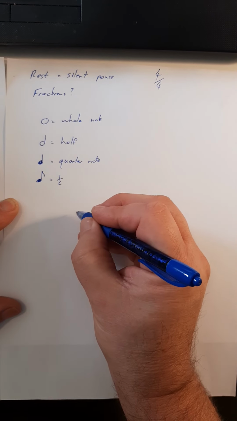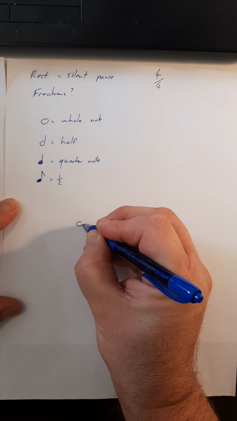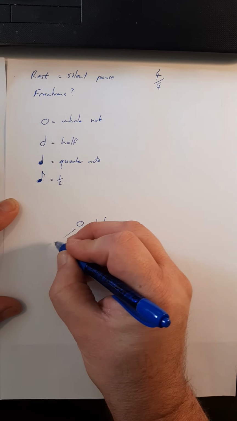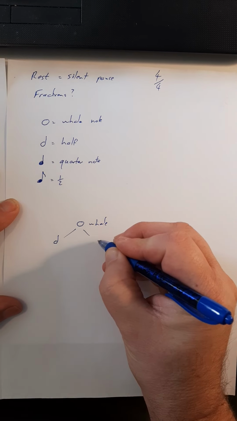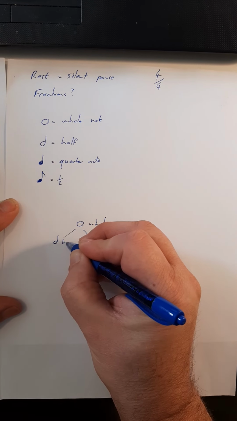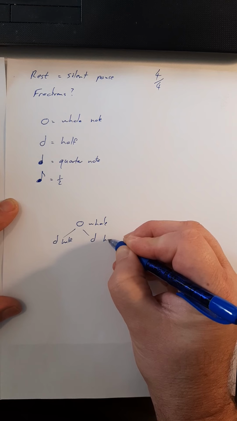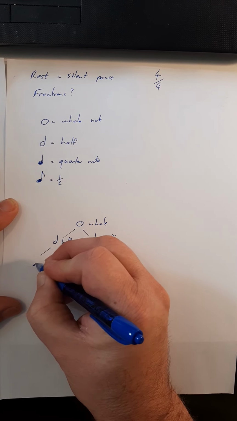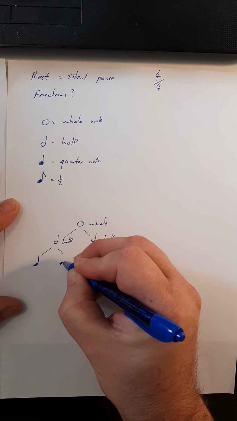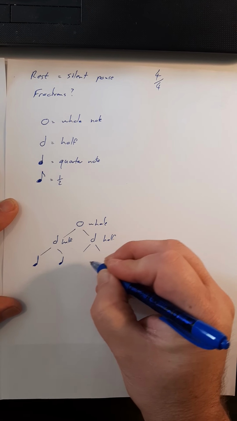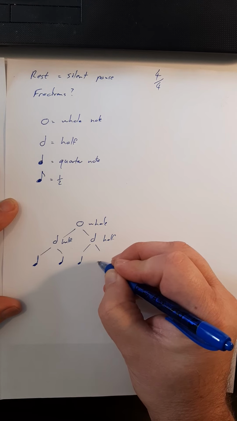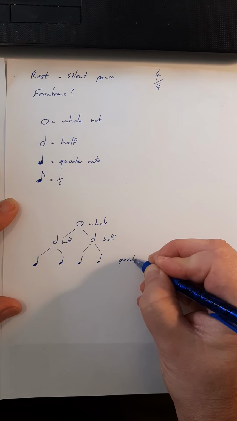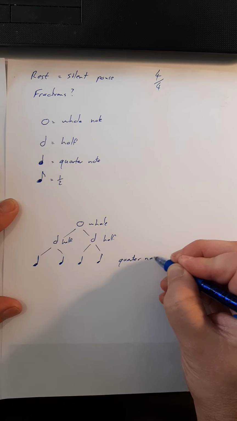Another nice one that I saw once on a music chart is they put the whole note on top like that, and they break it down like this. So they put a half note there, and a half note there, and then divided that into quarter notes. You can see how nicely this graphic layout displays it. Not going to write quarter 4 times, sorry.